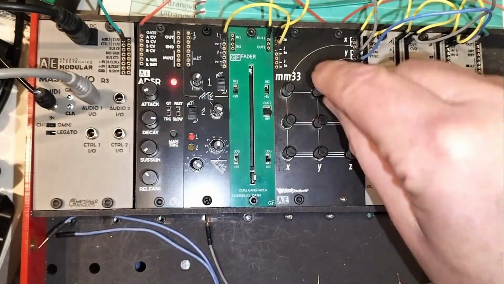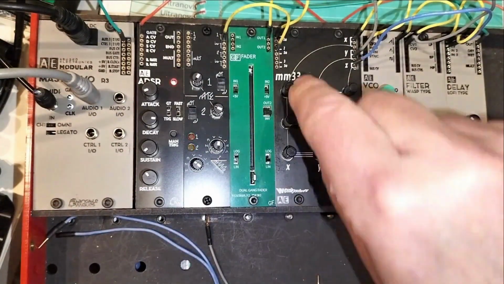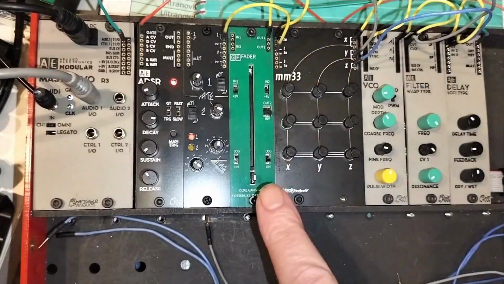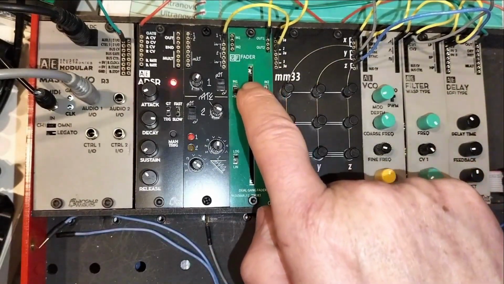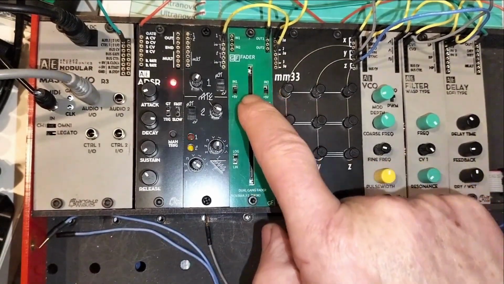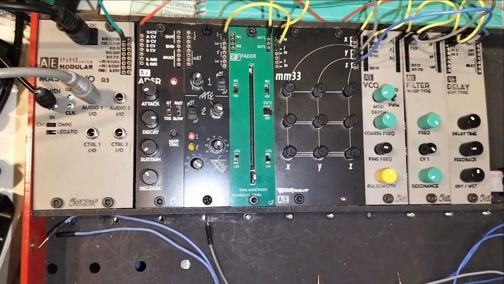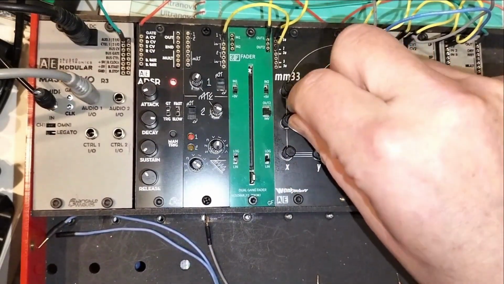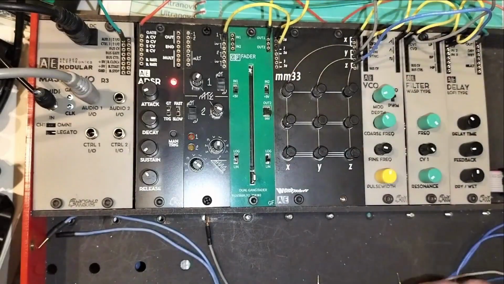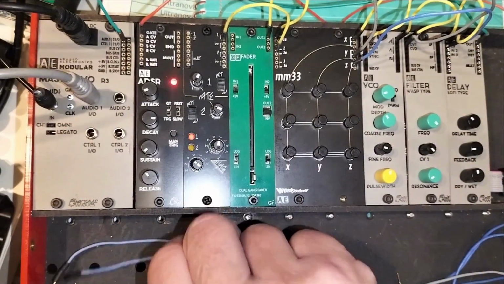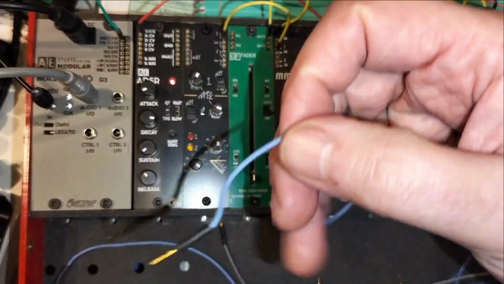Okay, but of course you can, because it's a modulation matrix, if I want some of the fader as well. Okay, so let's turn that LFO off for a moment, because now we'll do exactly the same thing, but with the ADSR.